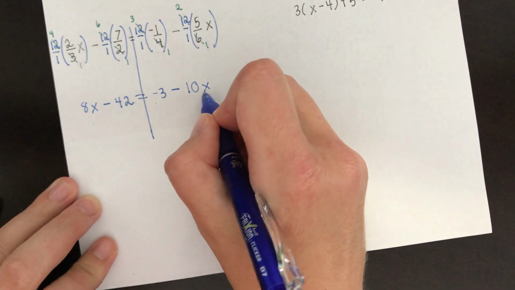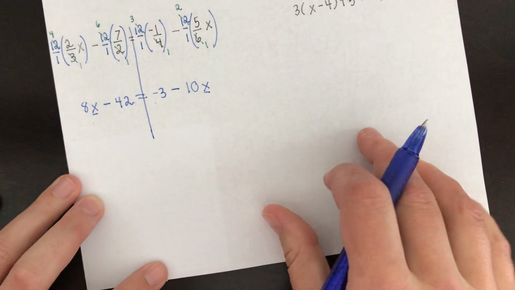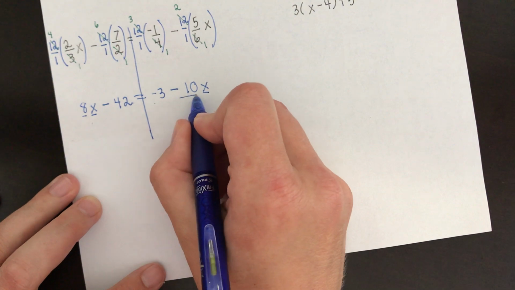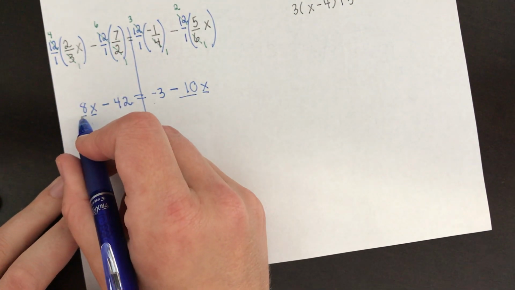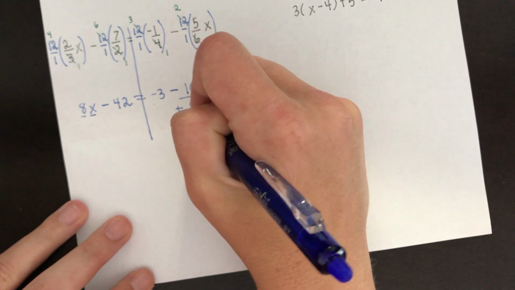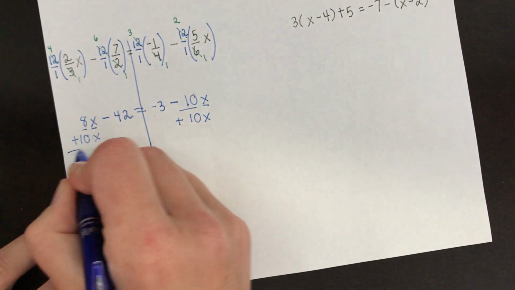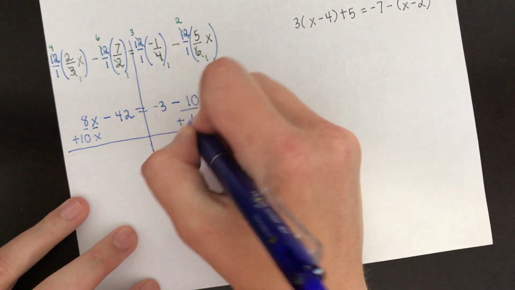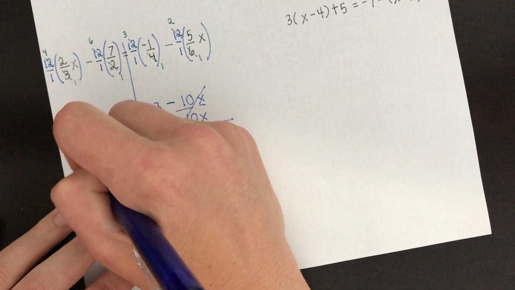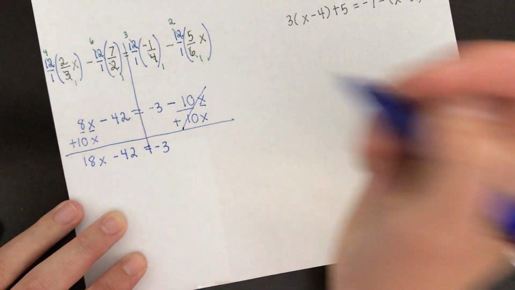So now again, I have the same problem where I have x's on both sides, so I need to get them together on the same side. The bigger of the two coefficients, I've got 8 and negative 10. That means I'm moving to the left because I want to get to the side with the biggest coefficient. So that means I'm going to add 10x to both sides. Okay, I'm going to add, because negative 10, positive 10 is 0. So that's gone. So then we have 18x minus 42 equals negative 3.